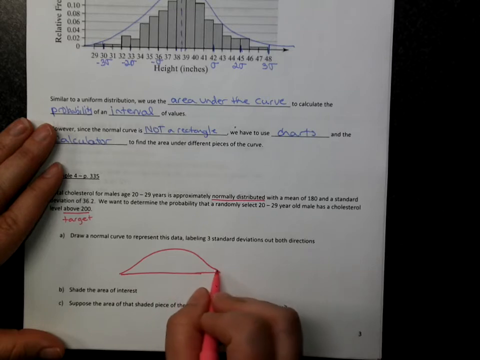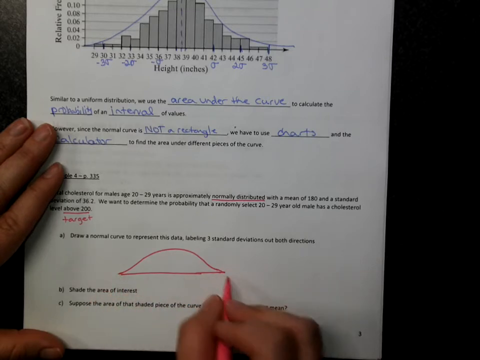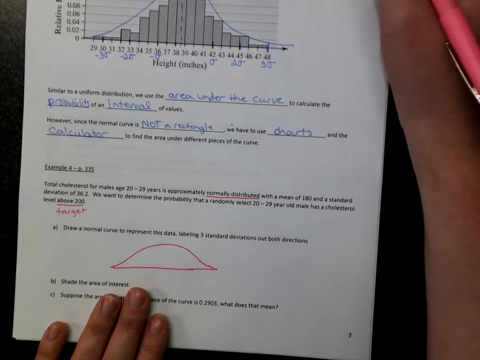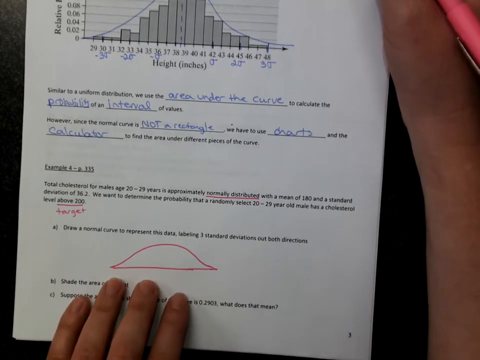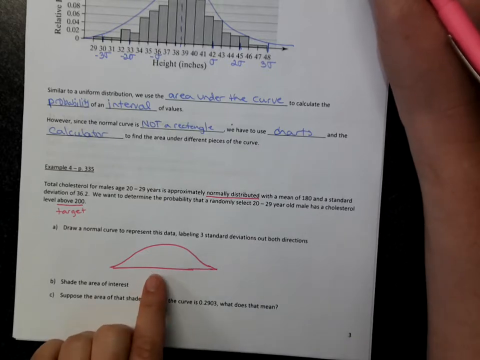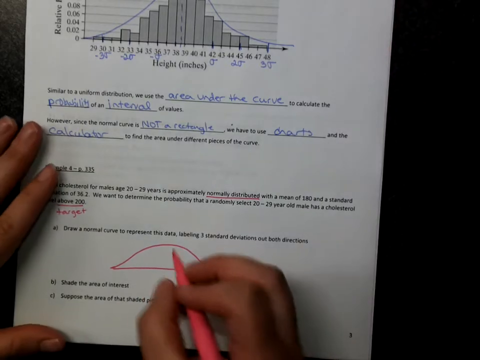So you want to draw a nice sized curve, not too small so you can really see it all. On your test, even though it's a computer test, I do want you to draw the curve on your scratch paper and label it so that if it misgrades the problem or if you miscalculate something, I can go back to your scratch paper and see your work. So drawing the curve is always a good idea.